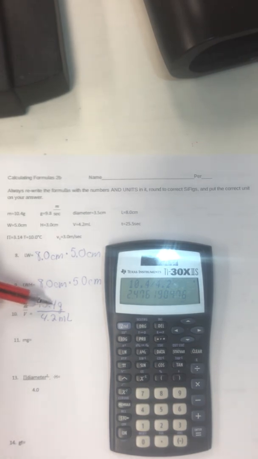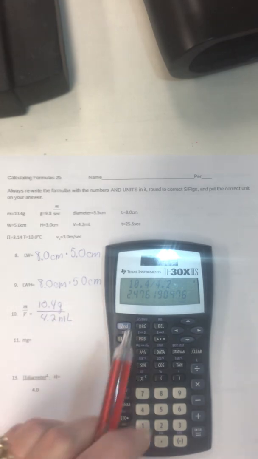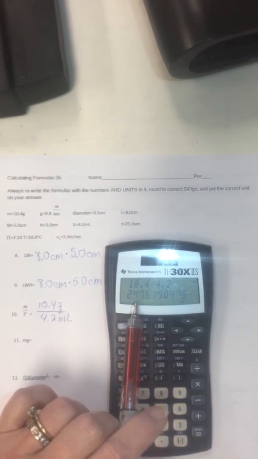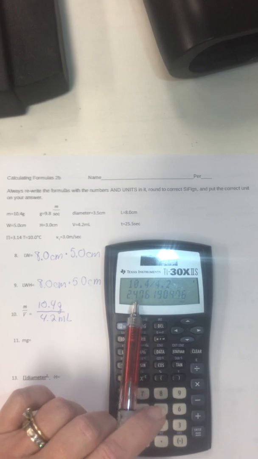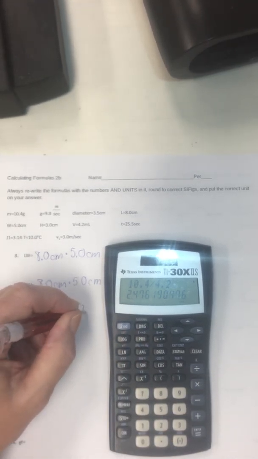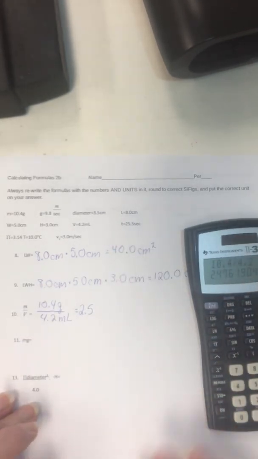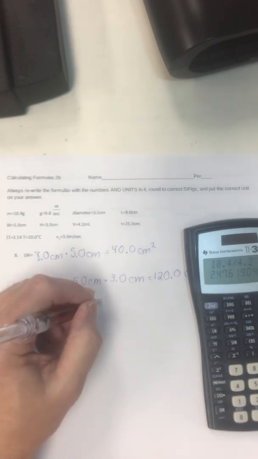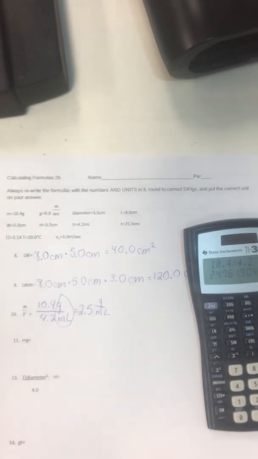I've got 1 decimal place, 1 decimal place in my measurements. So the least number of decimal places is 1, so I'm going to round to 1. I'm going to look at the first decimal place, which is this 4, and look to the right. The 7 makes the 4 go up. So my actual answer is 2.5. And if you wrote it like a fraction, like the formula said, it gives you the unit, grams over milliliters.